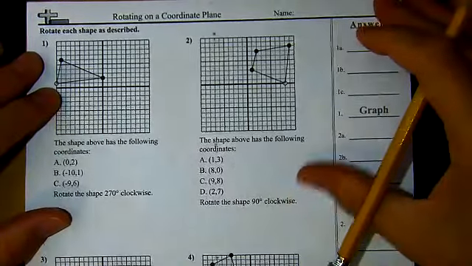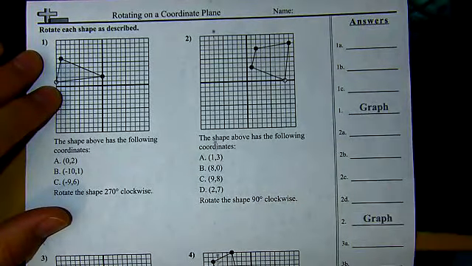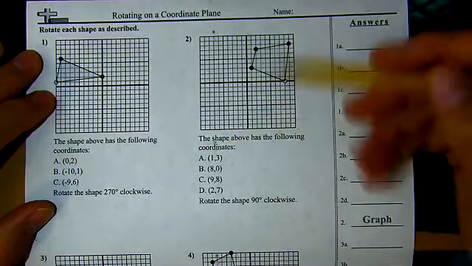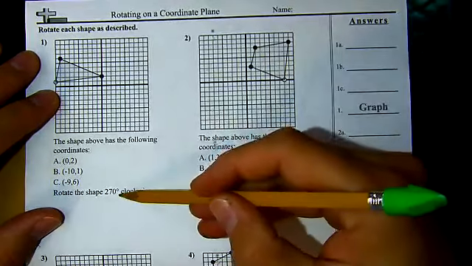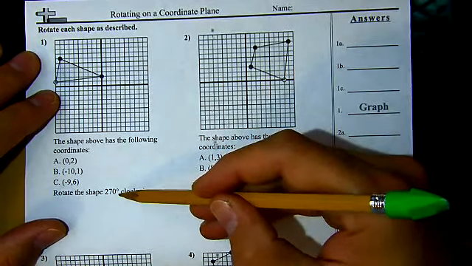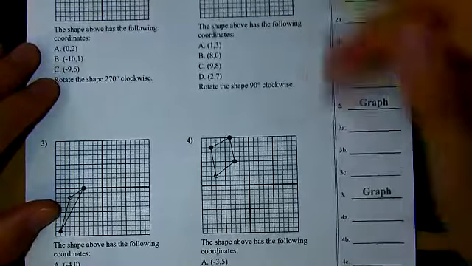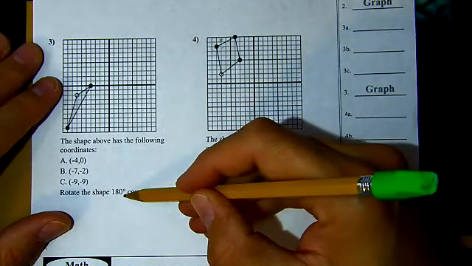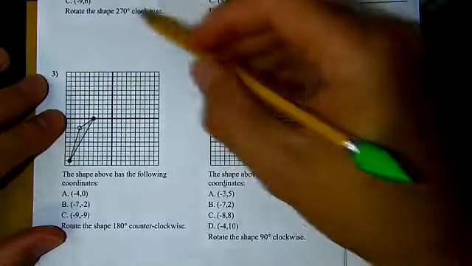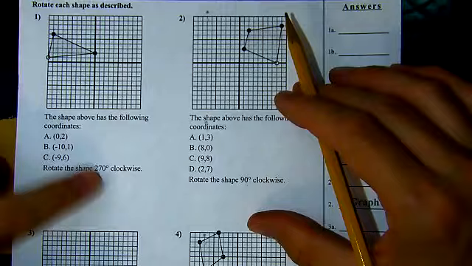The last one we're going to do is rotating. This one might be the most difficult of the three. There are three different things they're going to say to rotate. They're either going to say 270 degrees, that's probably the most difficult one. They're more likely to say 90 degrees or 180 degrees. I'm going to save that one for last because it's the most difficult.